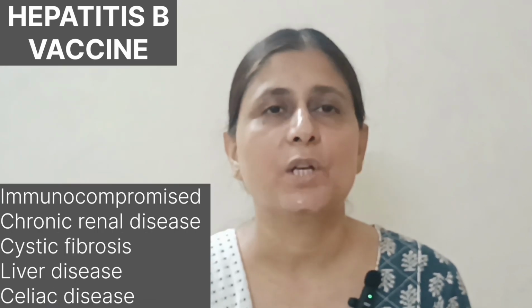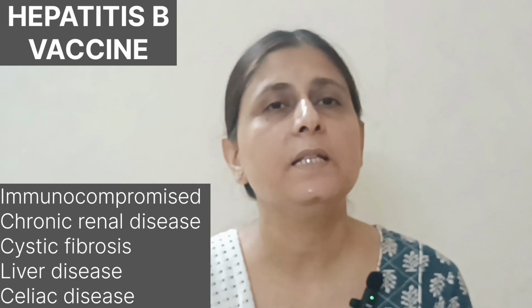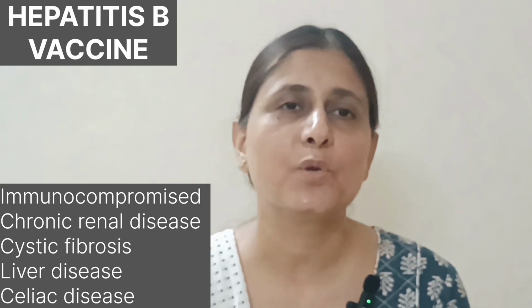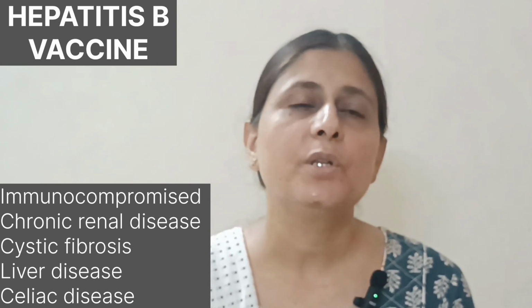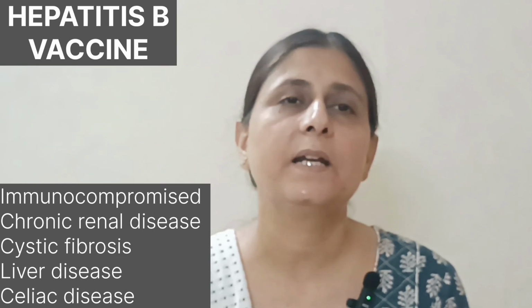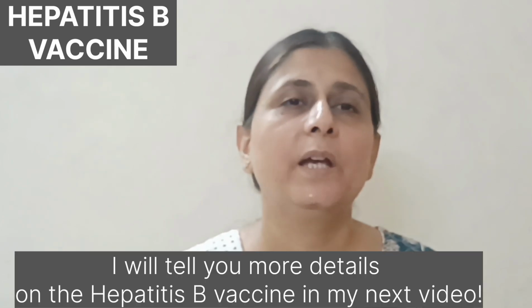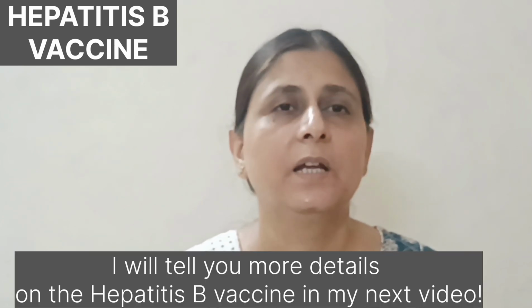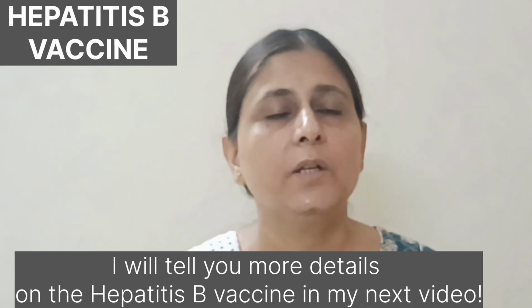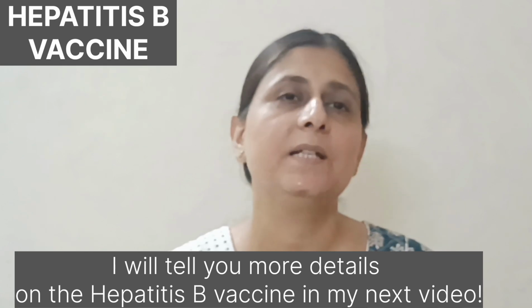Example, if the patient is HIV positive, if patient is having the chronic renal disease, chronic liver disease, cystic fibrosis or celiac disease, in such condition, patient require the booster whenever antibody titer goes less than 10 milli international unit per ml. And also, if the baby is born to the HBs antigen positive mother, then also post vaccination we have to go for the antibody titers also and HBs antigen status also.